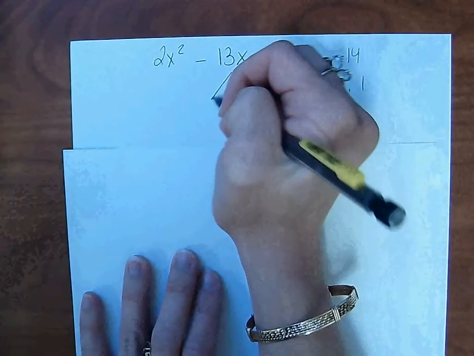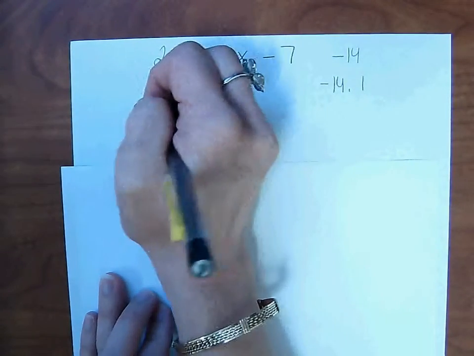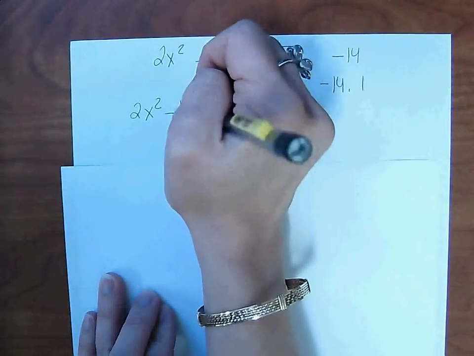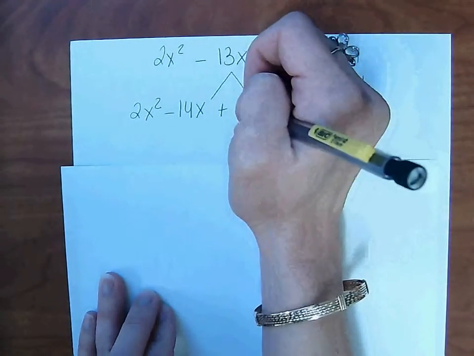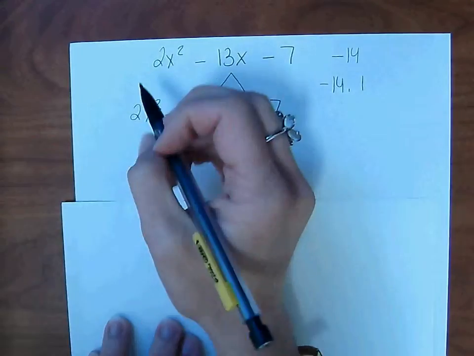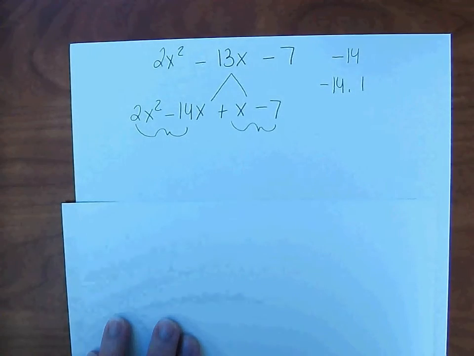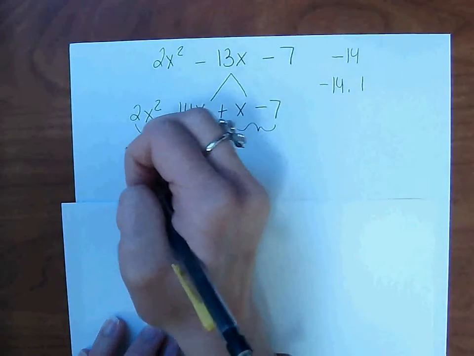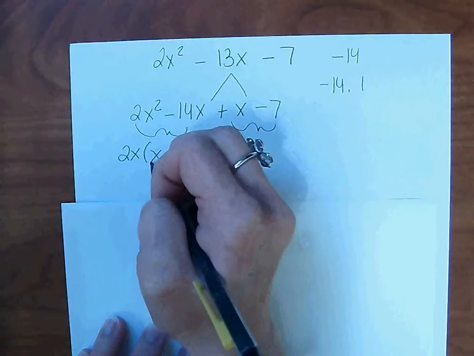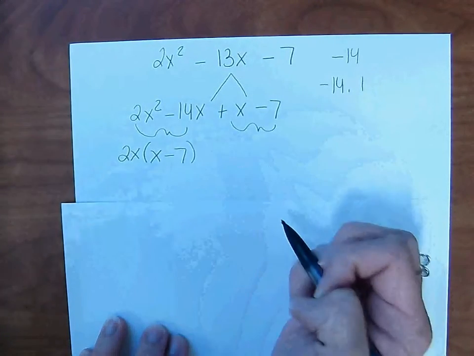So I'm going to split the bx term. So 2x squared minus 14x plus x minus 7. Factor by grouping. Group the first two and the last two terms together. Pull out the GCF. So here we're going to get 2x can come out, and 2x times x is 2x squared, and 2x times negative 7 is a negative 14x.